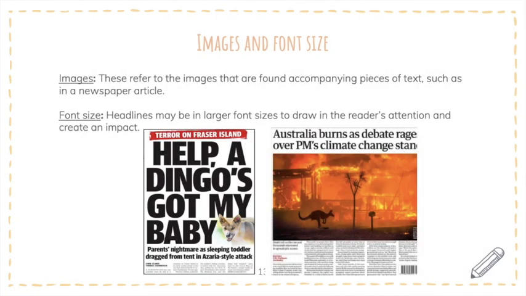Firstly, we are looking at the images themselves and also font sizes. As we've just said, images refer to the images that are found accompanying pieces of text, such as you might find in a newspaper article. And font size, we might be talking about headlines. Headlines may be in larger font sizes to draw in the reader's attention and create an impact.